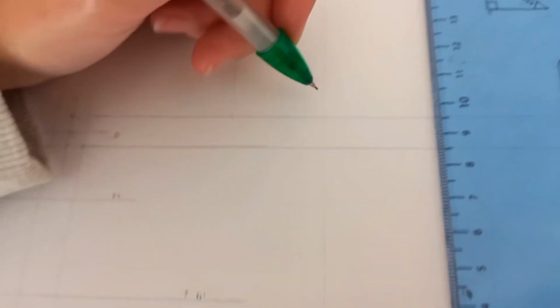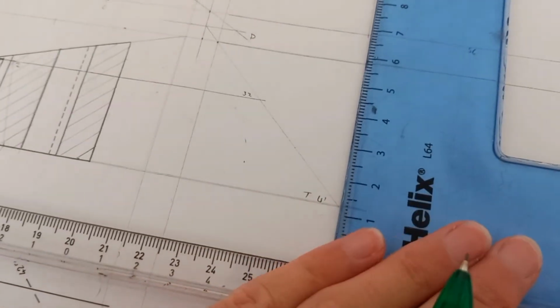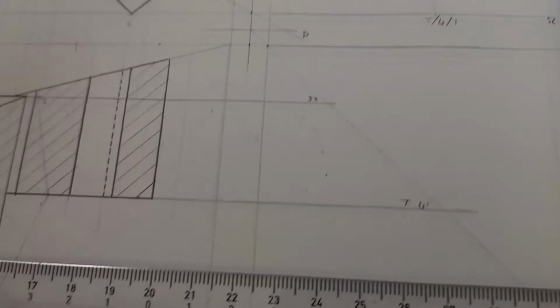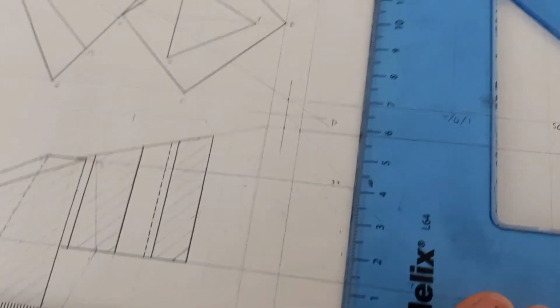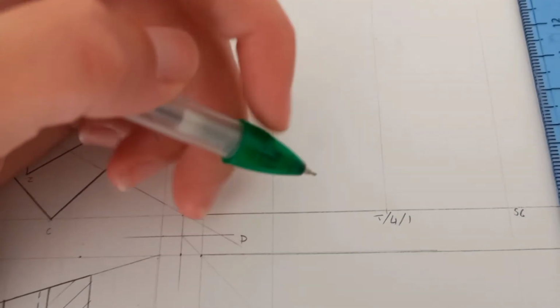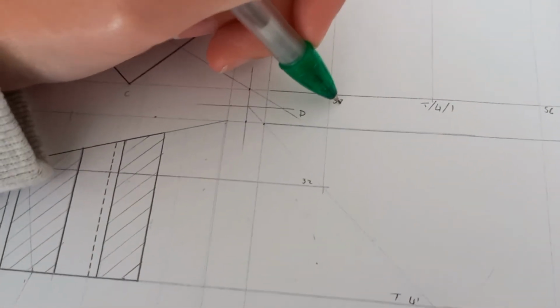And I'm going to label the bottom so that I know which line belongs to which line. Okay, this line T, 4 and 1 is exactly the same as this bottom line here. So T, 4, 1. And then 3 and 2 we'll bring up. And once we brought it up like that, we'll just write 3 and 2.